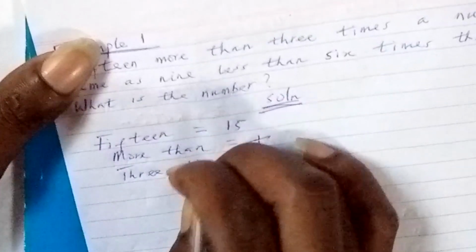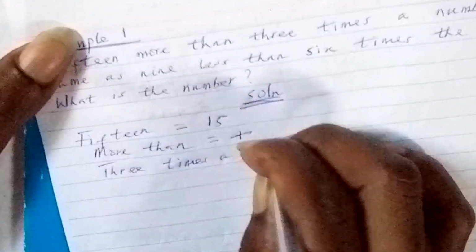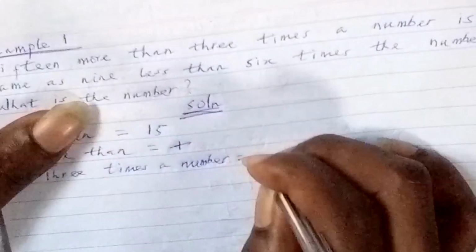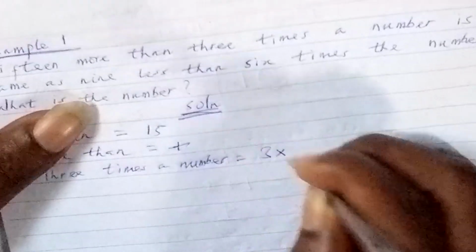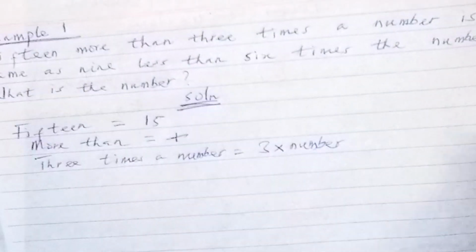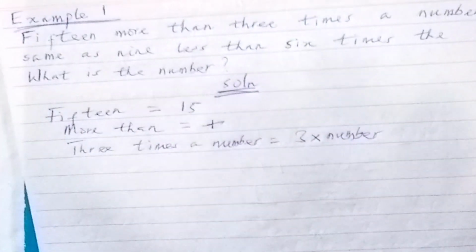3 times a number is equal to 3 times a number. We don't even know the number. So let us write what we know. 3 times a number, meaning 3 times a number. That is what we know.